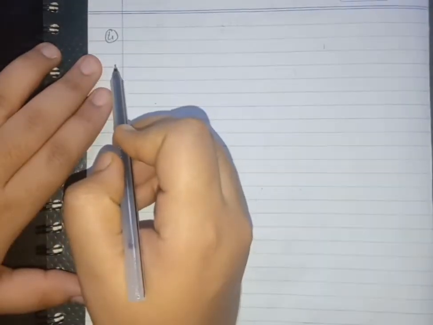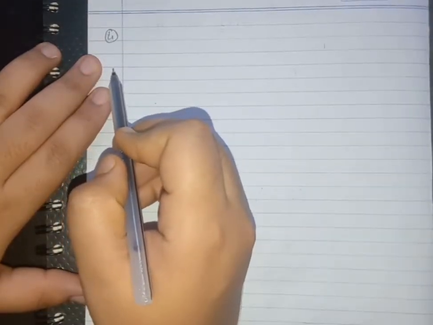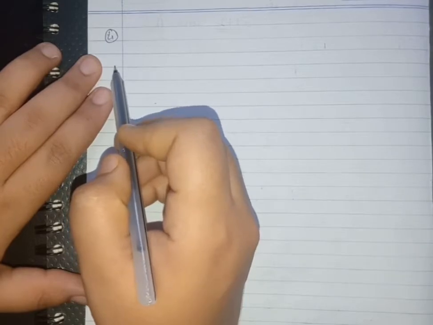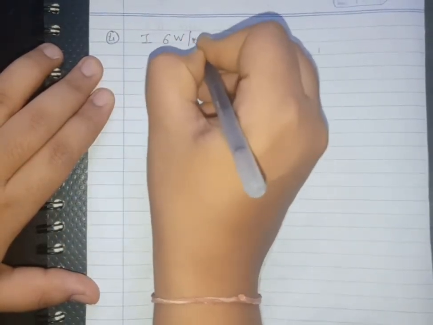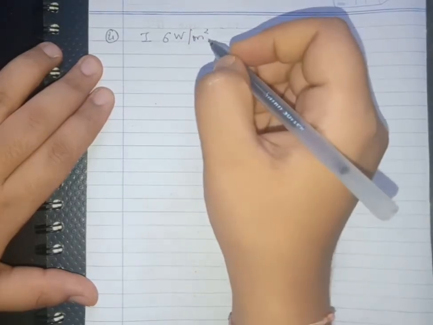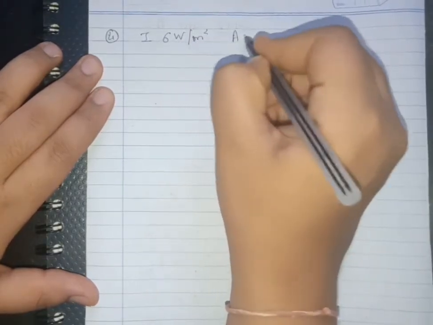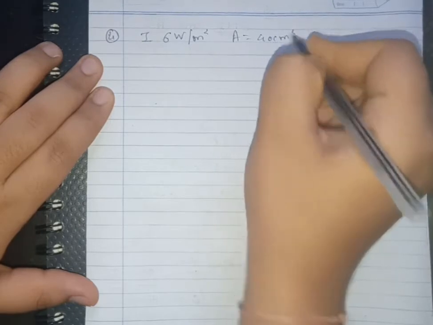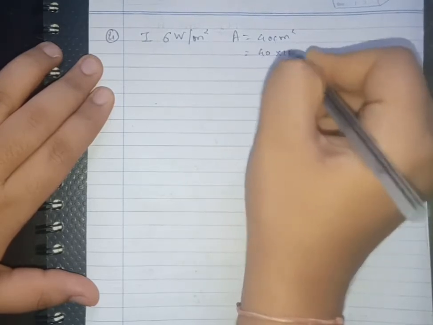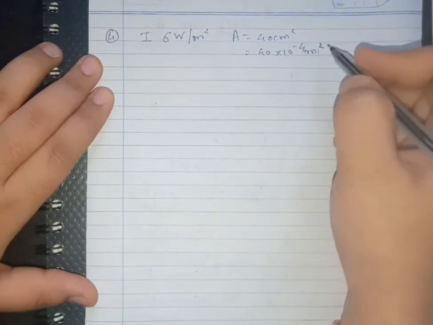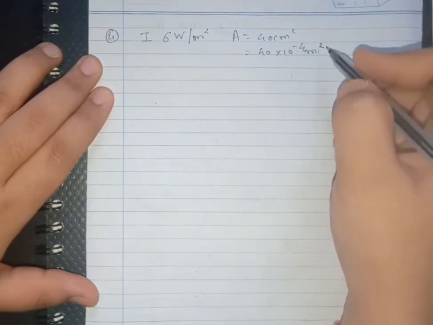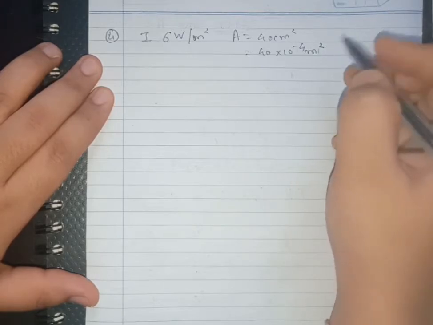In question number 4, it is given that a plane electromagnetic wave of intensity 6 watt per meter square strikes a small mirror of area 40 centimeter square, that is 40 into 10 power minus 4 meter square, which is held perpendicular to the approaching wave. We want to find the momentum transferred by the wave to the mirror.